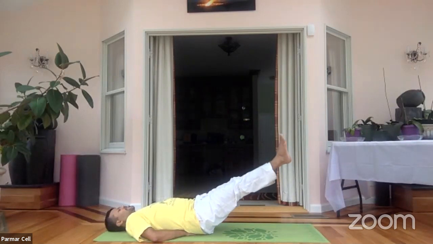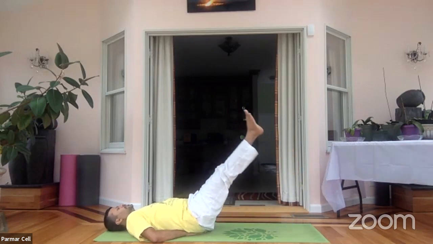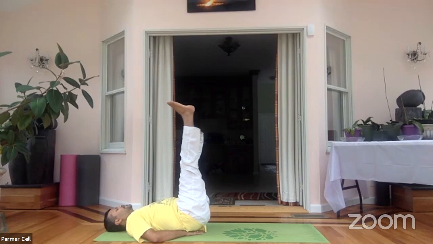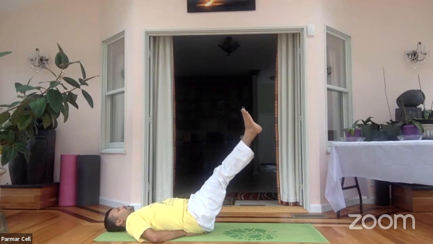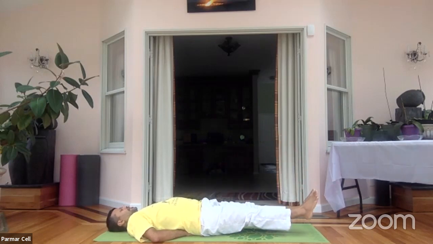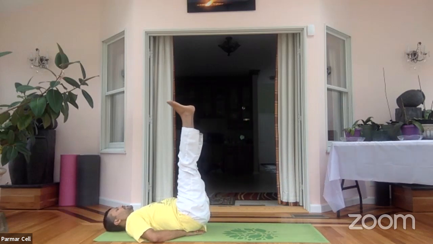Try not to touch the ground. Engage your core. Bring it up one more time. Very slowly. We are not increasing the pace at all. And down with control. And one more time up with control, up.